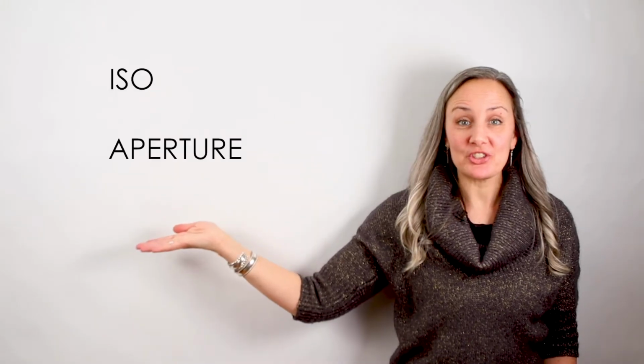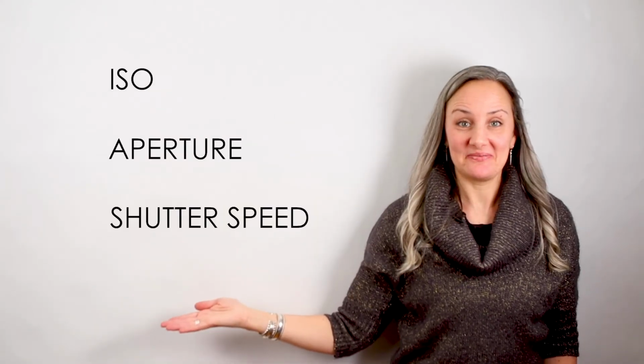ISO, aperture, and shutter speed. Understanding ISO, aperture, and shutter speed involves a basic understanding of how cameras work, so let's do it.